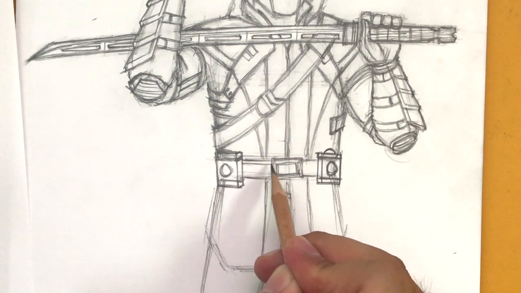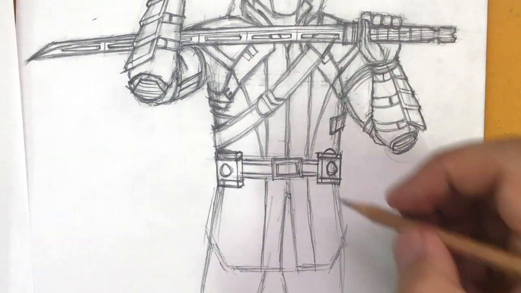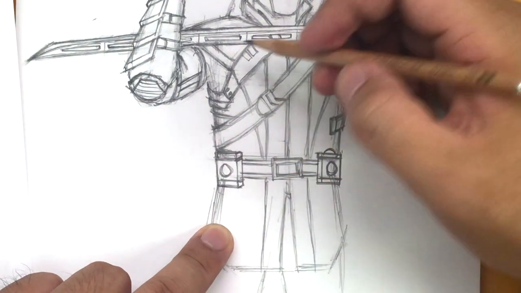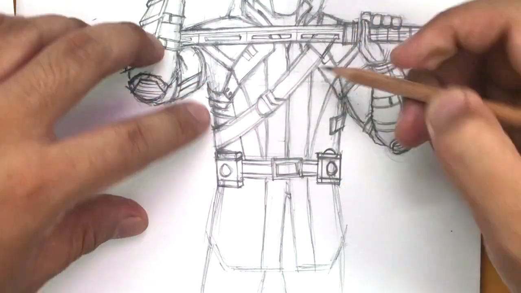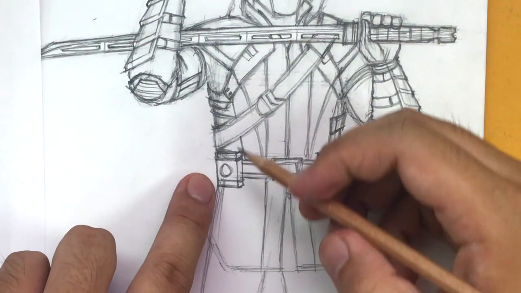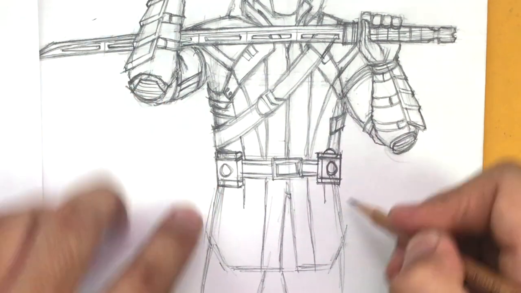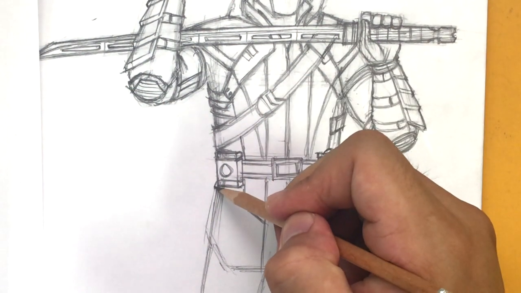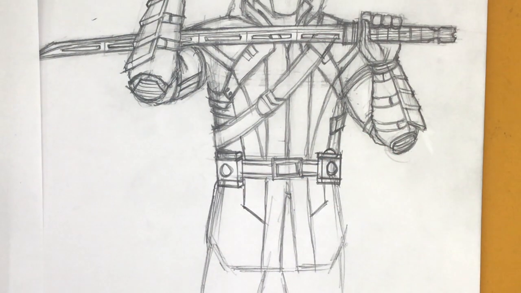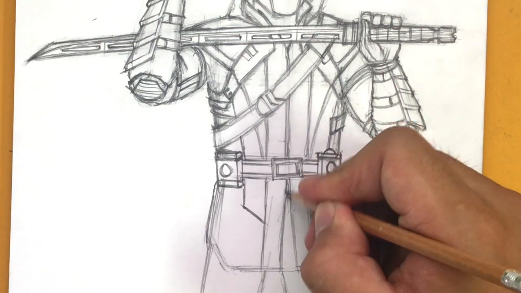Okay, so here's the belt. Draw another two lines inside the actual strap. Okay, all right. Let's actually go back over here. I'm going to draw another line that goes this way, here as well, because this line goes down, and this line goes down, and then goes this way. Okay, let's just clean this up here at the bottom.